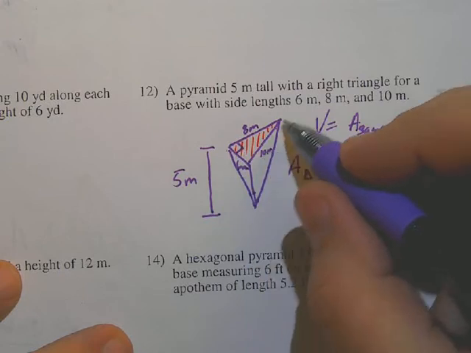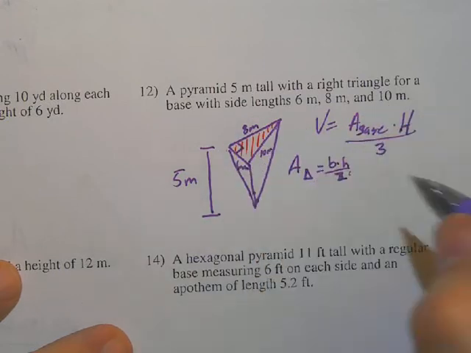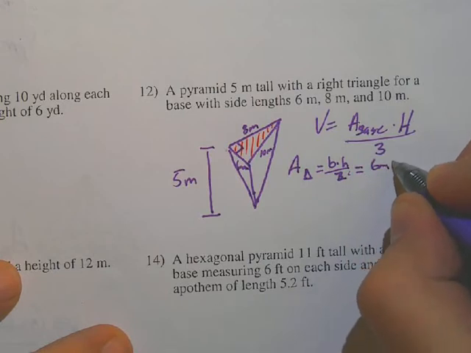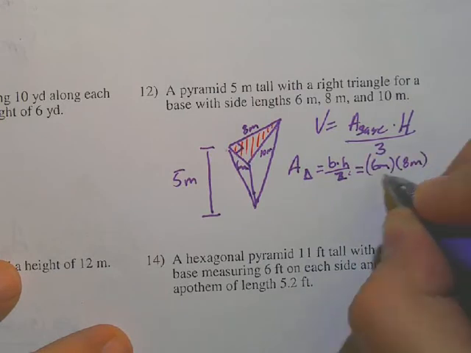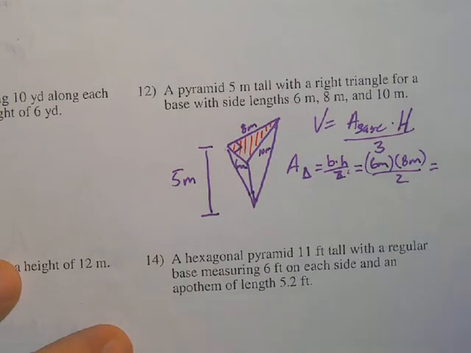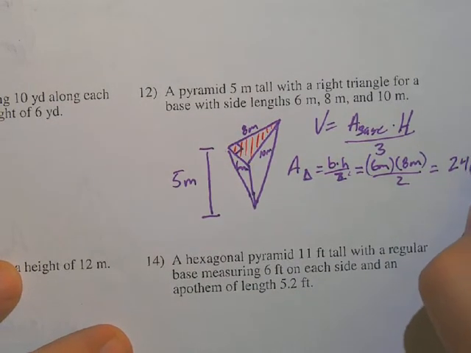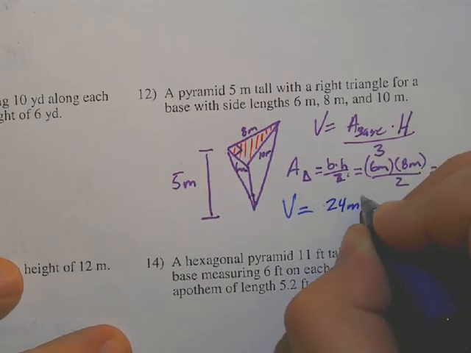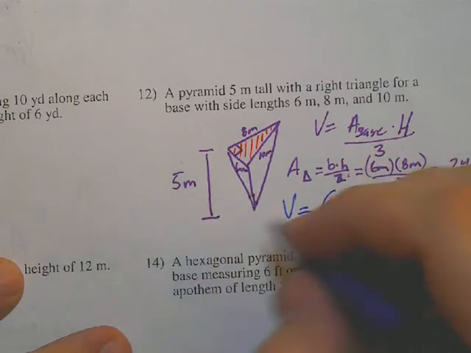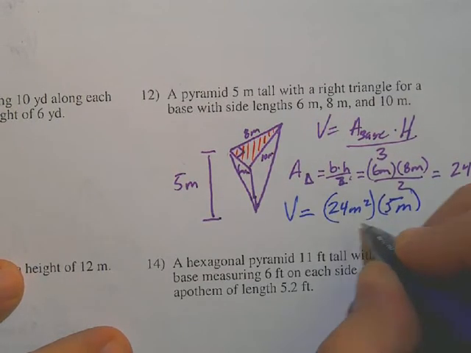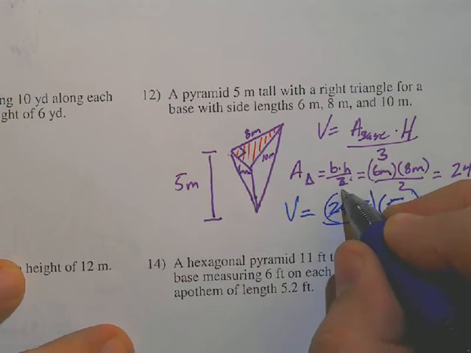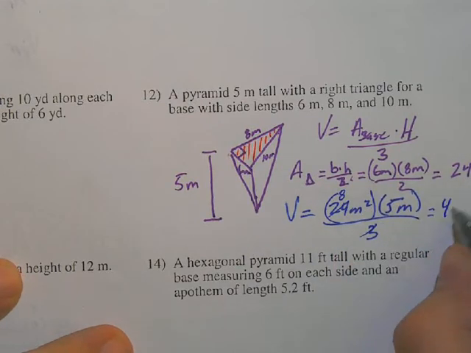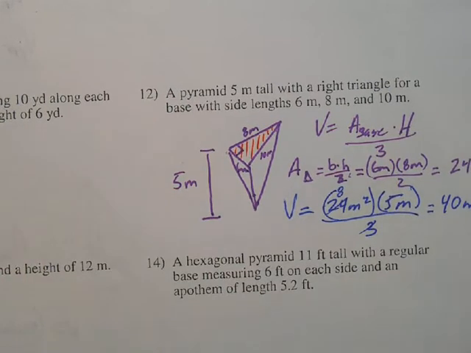The way you know the base and height is that they are at 90 degrees from each other. So you can't use this 10 here because it's not 90 degrees from 8 and it's not 90 degrees from 6. So that's going to be 6 meters times 8 meters divided by 2, which is going to be equal to 24 meters squared for the area of one triangle. And then to do the volume, I'm going to do the area of that triangle base, which is 24 meters squared. I'm going to multiply that by the standing height of this thing, which is 5 meters, and divide the whole thing by 3. Well, 3 goes nicely in 24. Leaves me 8. 8 times 5 is 40, and meters squared times meters is meters cubed.